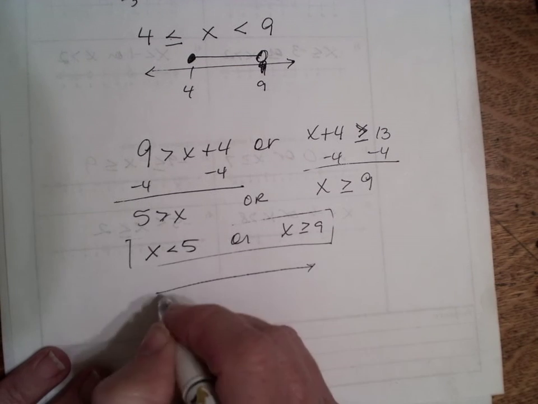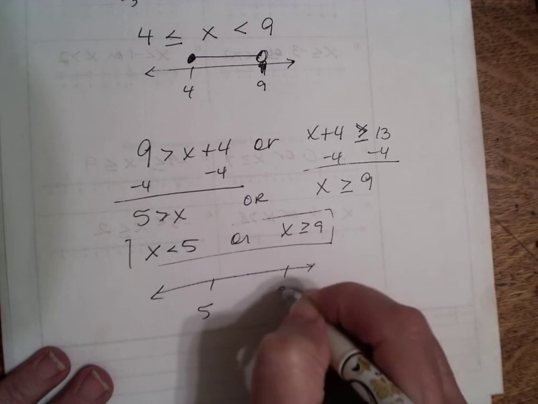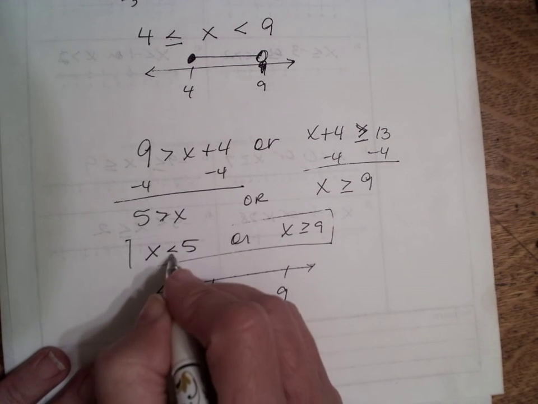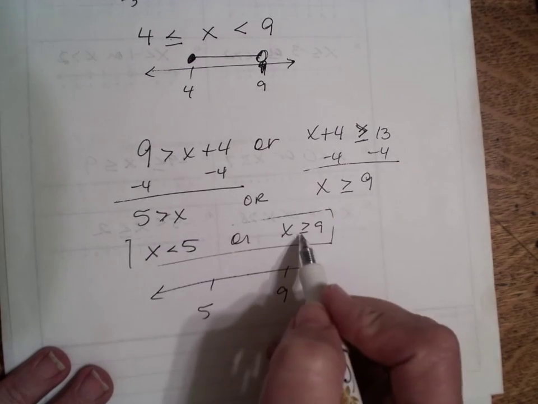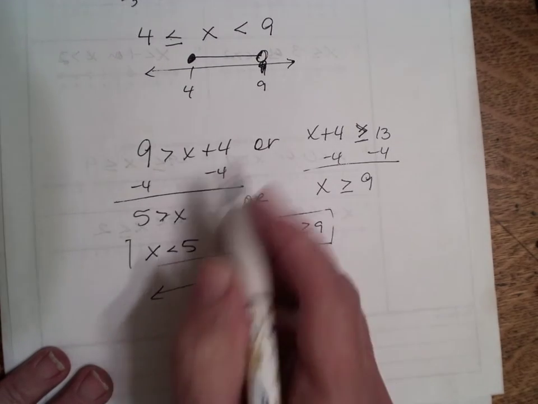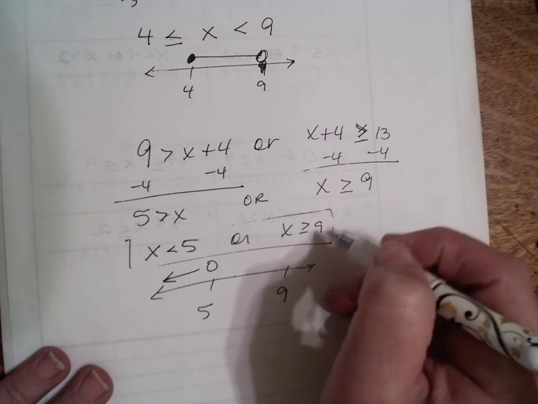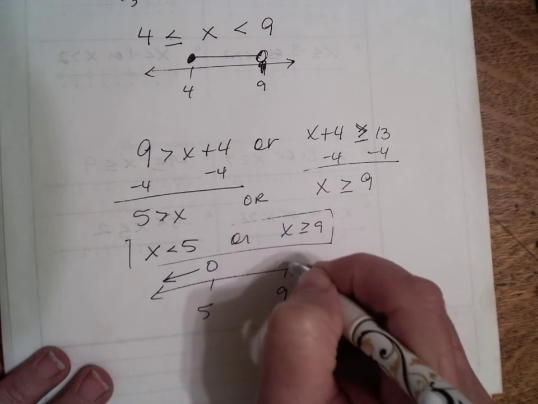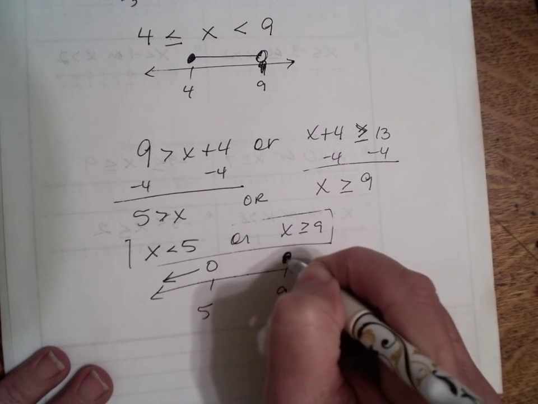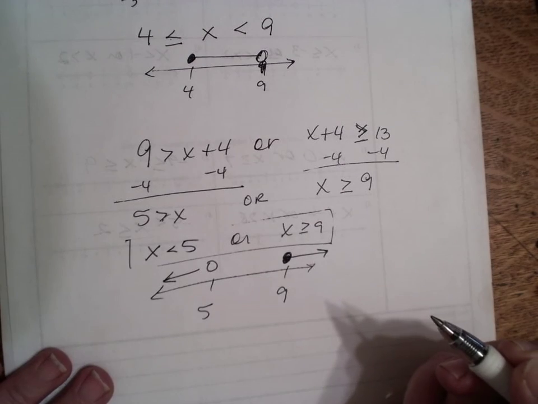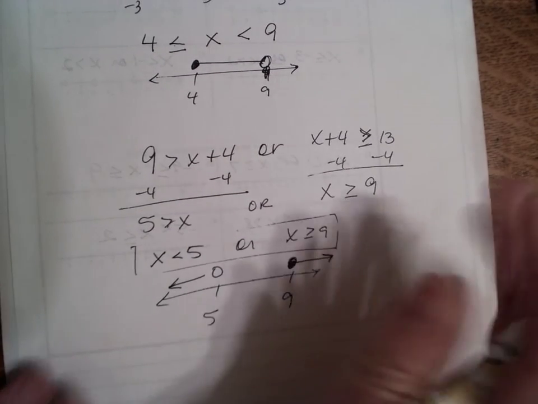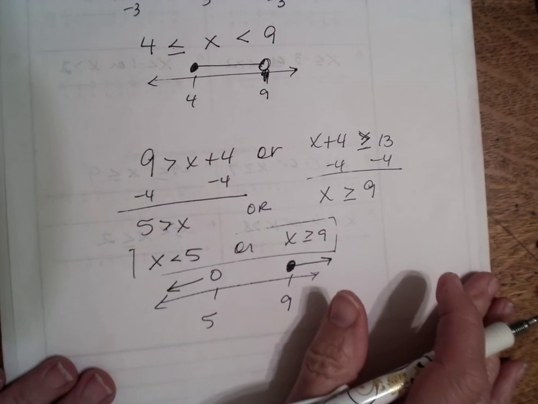Then you can graph it. You have a 5 and you have a 9. Since it's an or statement, and I always double check to make sure I didn't drop my equal sign, it was an open circle and going lower than 5, and then a closed circle because it's equal to and going above 9. So on your Delta Math, solving compound inequalities, you're going to be working on that.